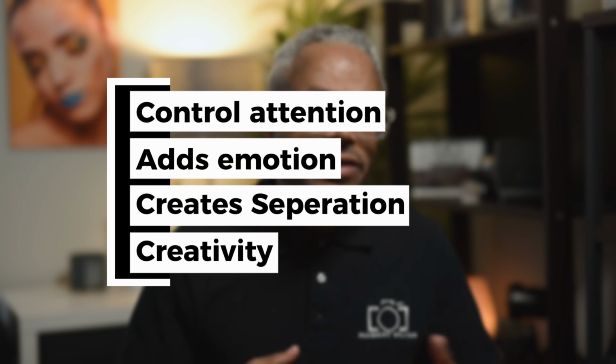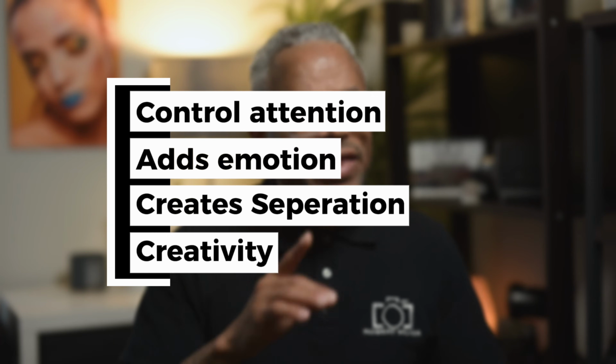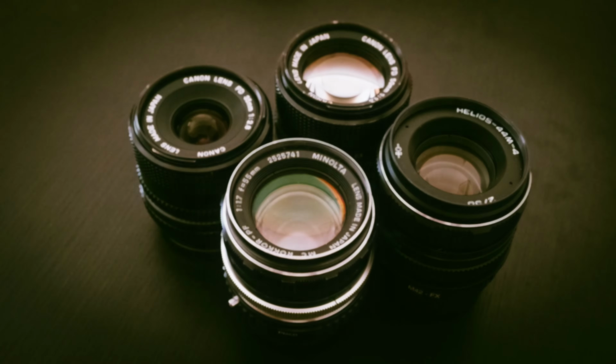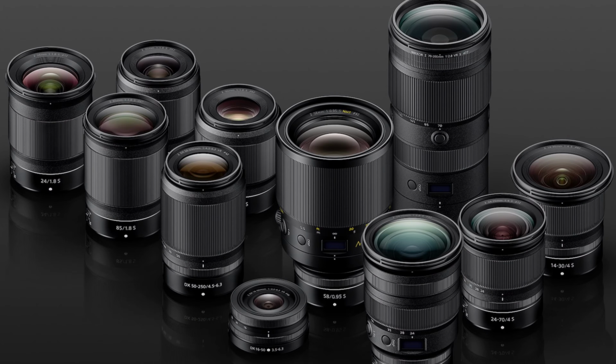So you may be asking, what exactly is bokeh? Simply put, it's the quality of the blur in your photo's out of focus areas, and it can transform an ordinary portrait into a masterpiece. Bokeh isn't just about blur, it's about beautiful blur. It draws the eye to your subject, adds emotion, creates separation, and gives your portraits that signature look. From vintage manual lenses to today's mirrorless digital lenses, bokeh has always been a favorite in portrait photography, and now it's your turn to master it.